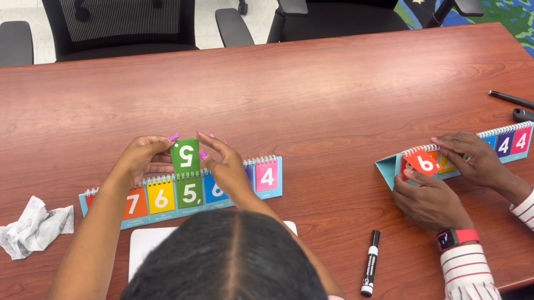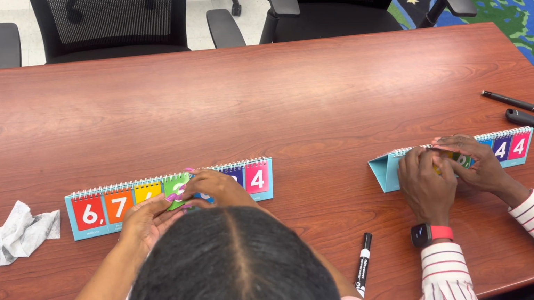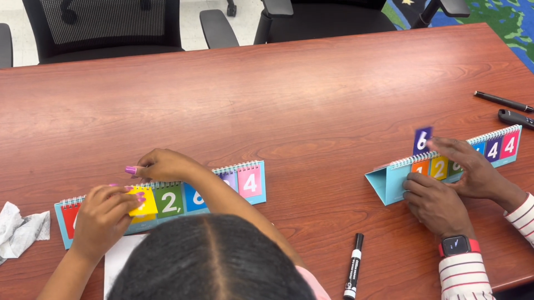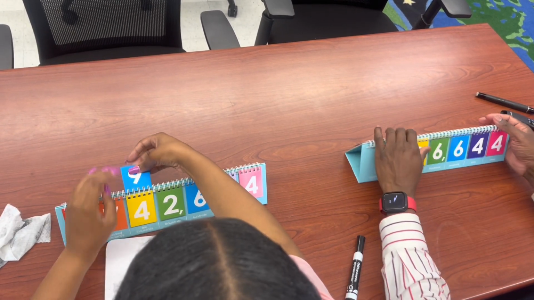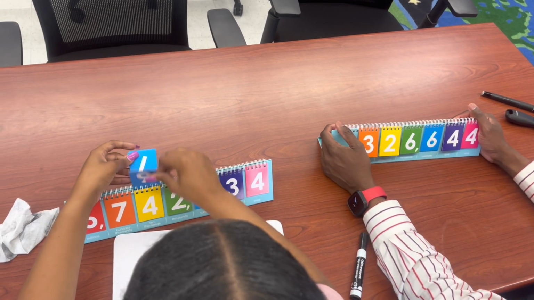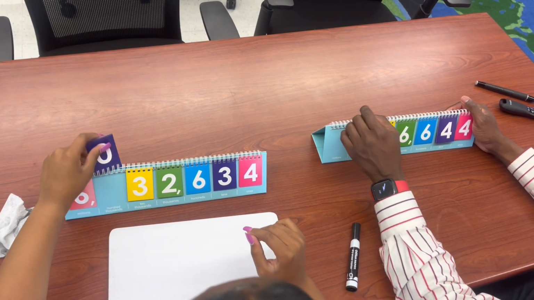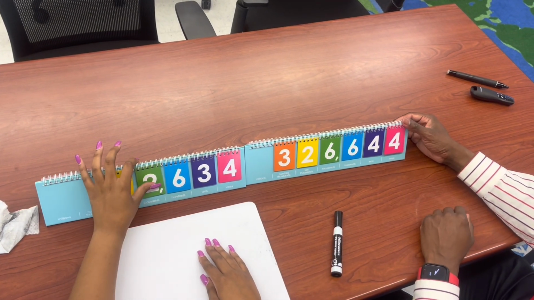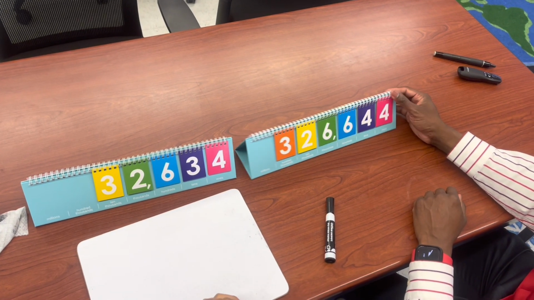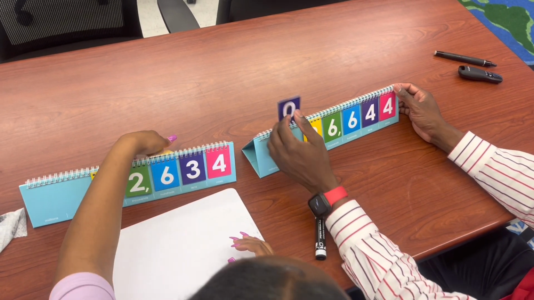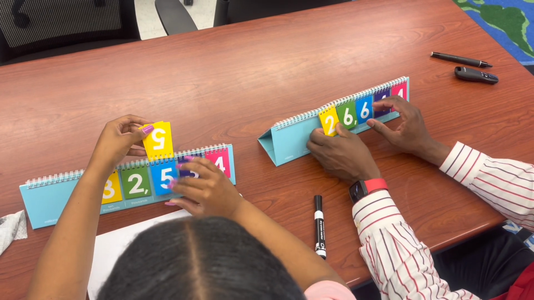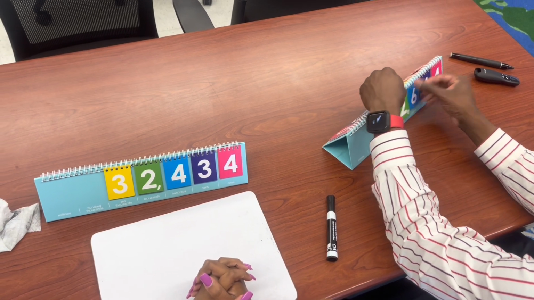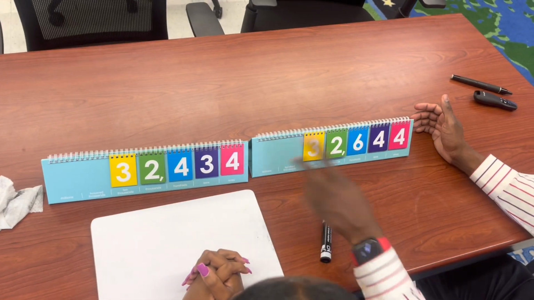I don't have the millions, but I do have 100,000. So I can look at putting my 3 right here. Okay, so I have my number in place. So we have 2 numbers, correct? Mm-hmm. So we have 2 distinct numbers.